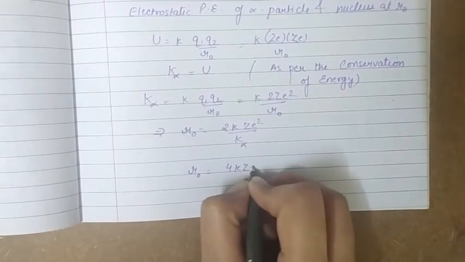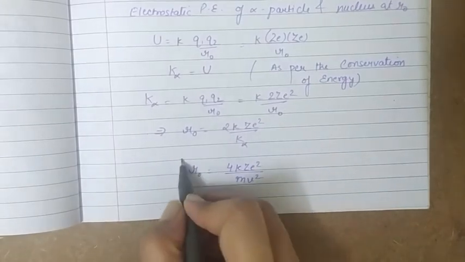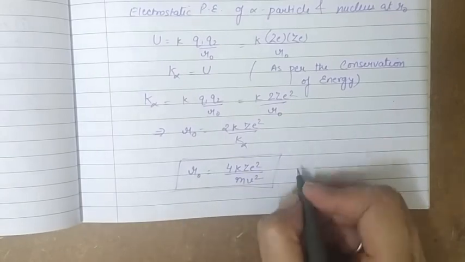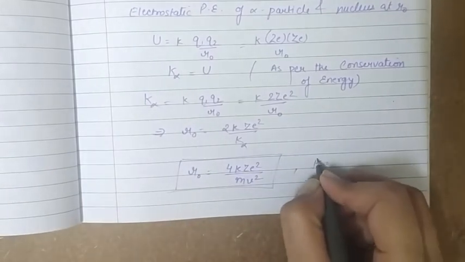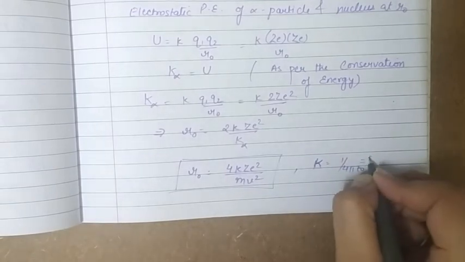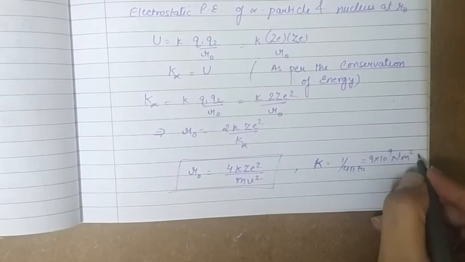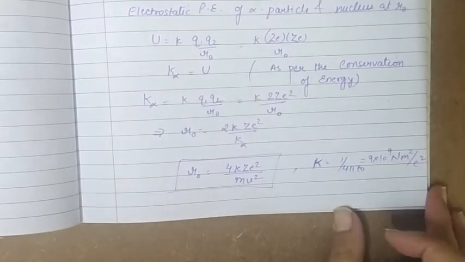4k Ze square upon mv square. So this is the value of distance of closest approach. Here this small k is equal to 1 upon 4 pi epsilon naught, and its value is 9 into 10 to the power 9 Newton meter square per Coulomb square. So this is the value.